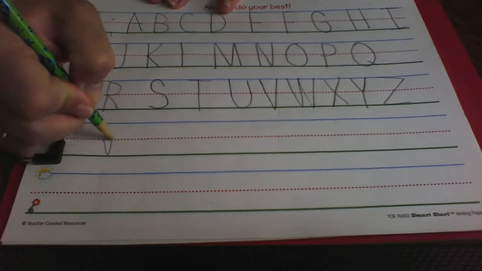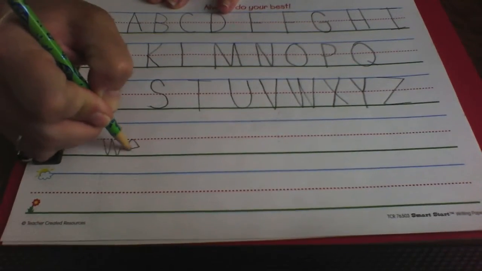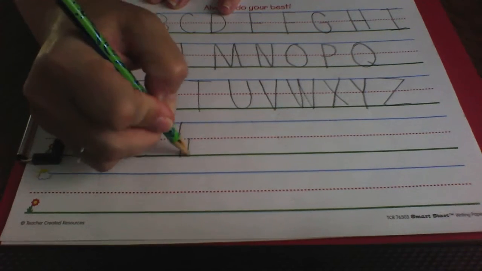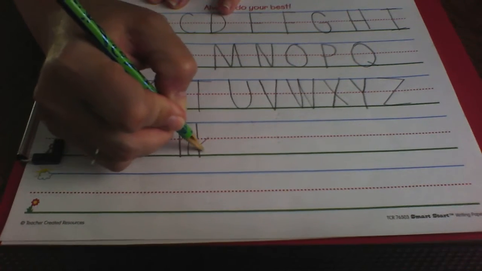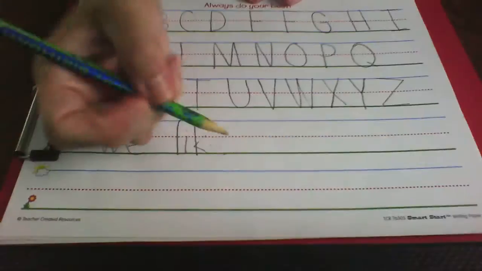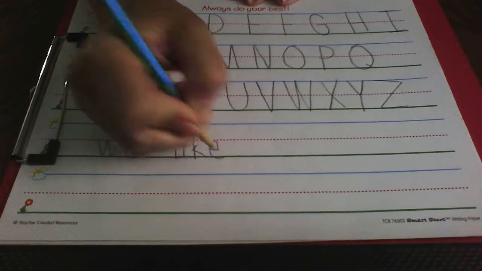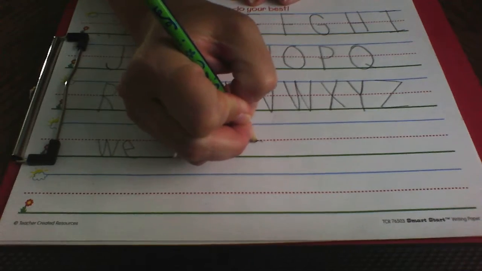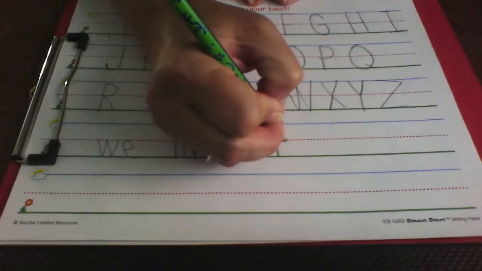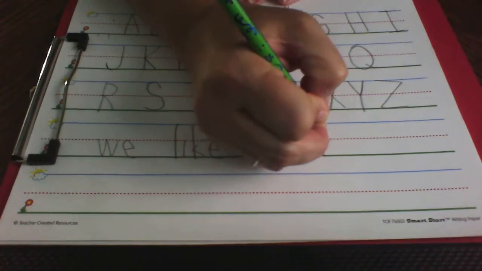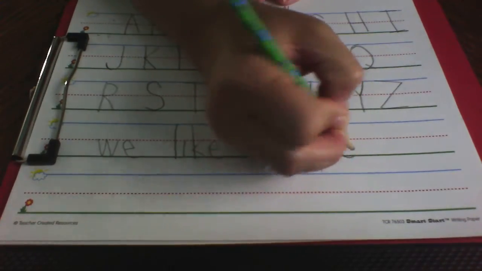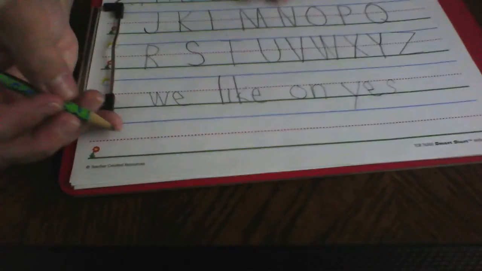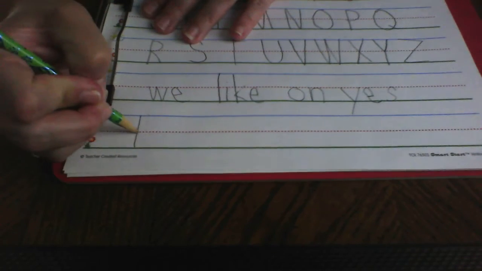I have room for some sight words, so I'm going to write a couple. I'm going to write we. I'm going to write like. I'm going to write on. I'm going to write yes. Maybe I'll write blue.